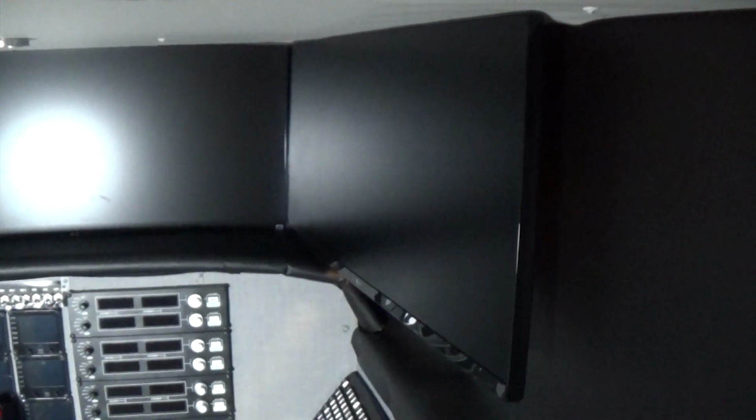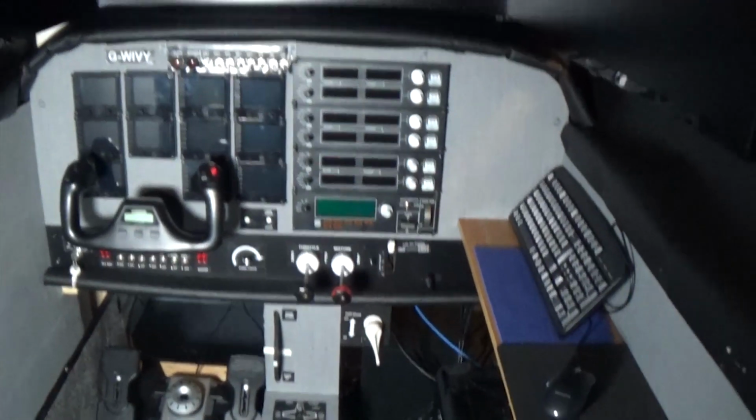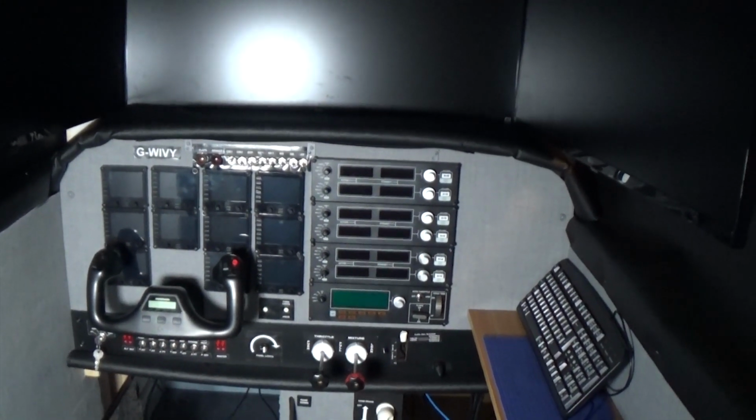And up here at the back, not so clear there, but this is a second set of speakers and it's connected to the right monitor, and the program differentiates between the two speakers.